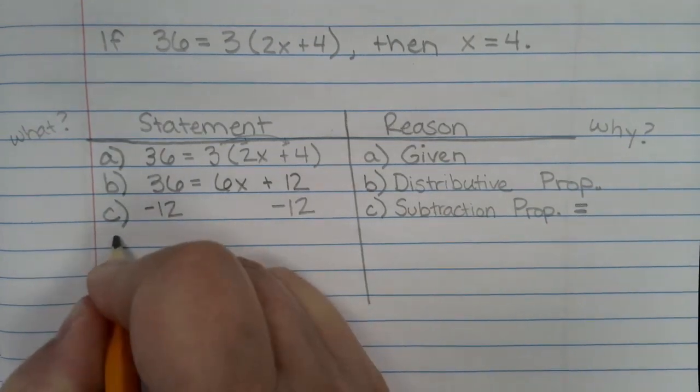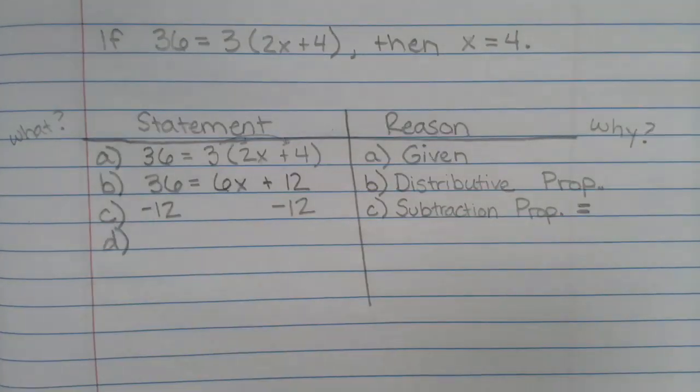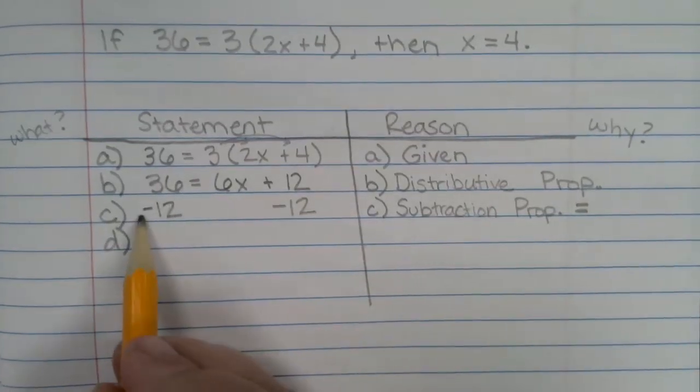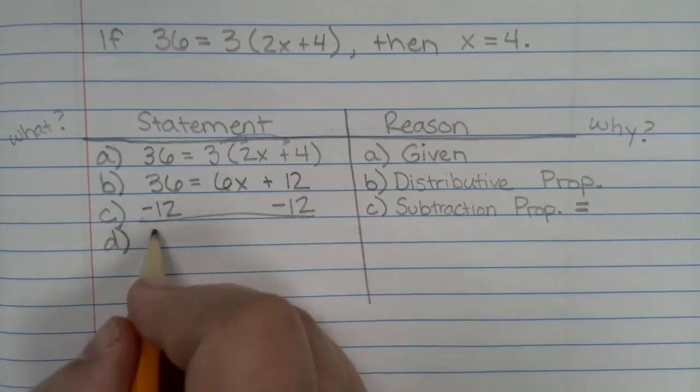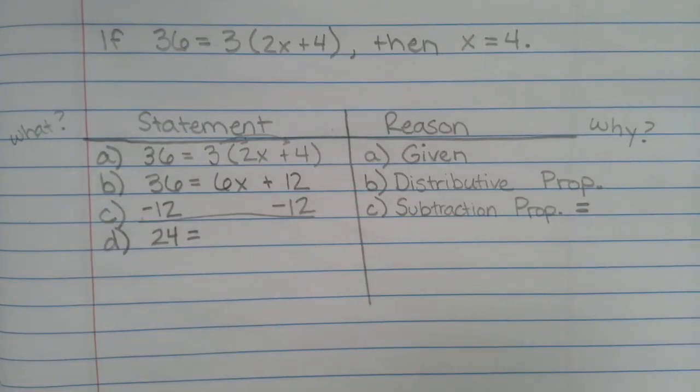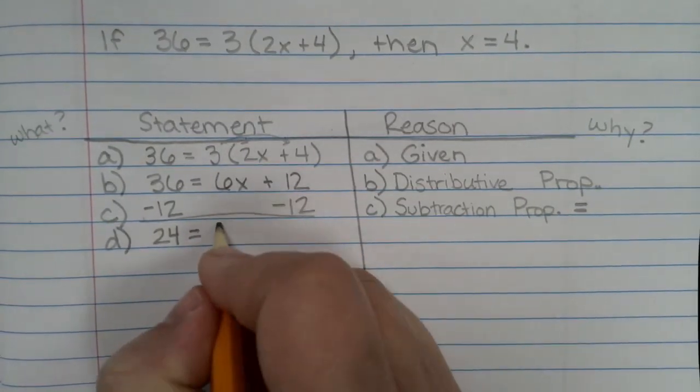All right, so part D here. What would I next write? The answer. Yeah, the answer. What's 36 minus 12? 24. Equals 6x plus 6x. 6x.